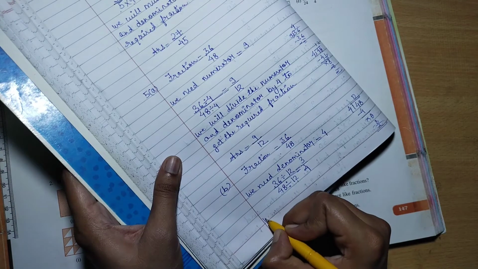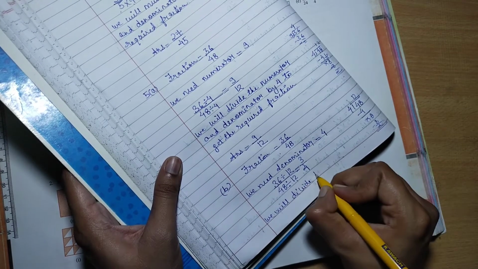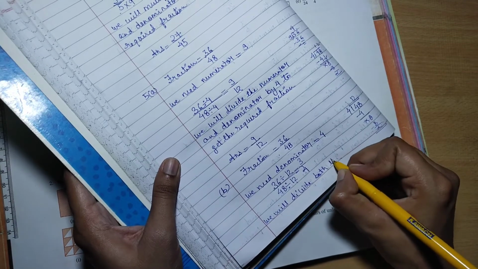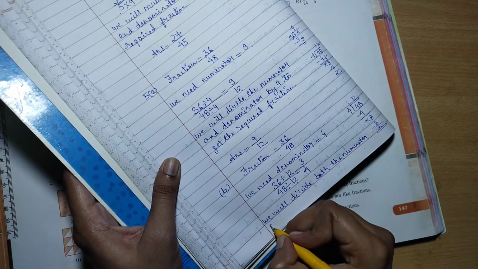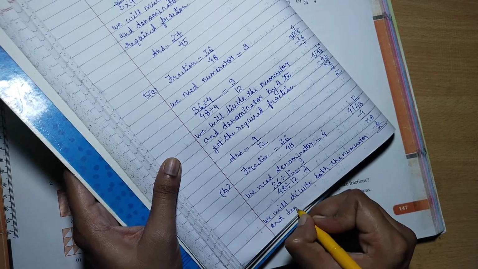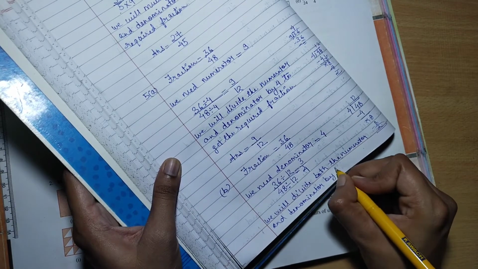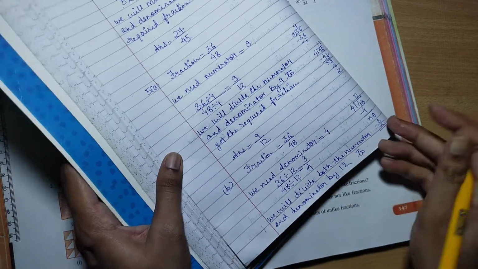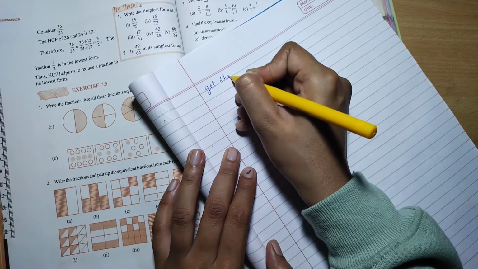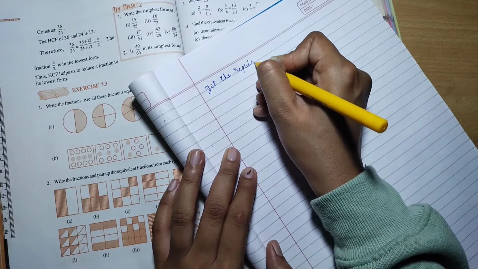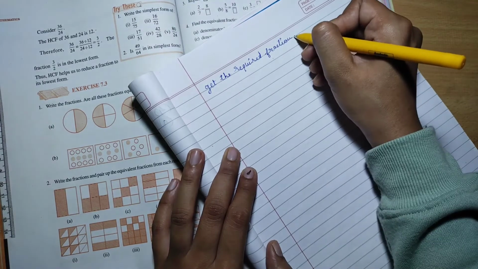So here the statement you will write, we will divide both the numerator and denominator by 12 to get the required fraction.